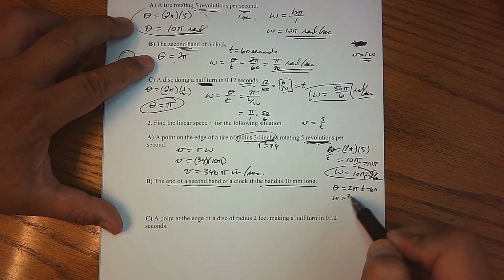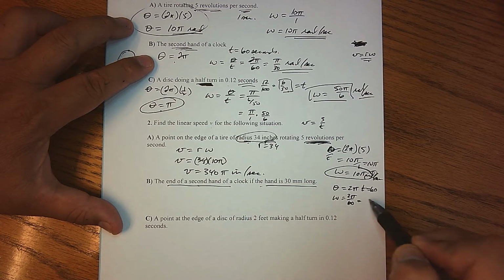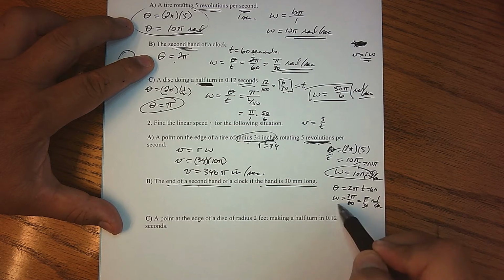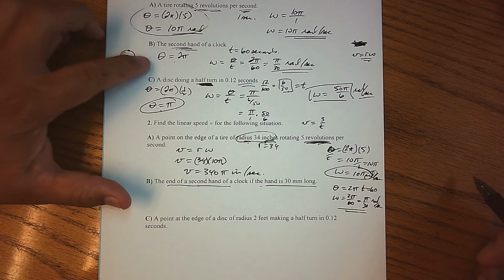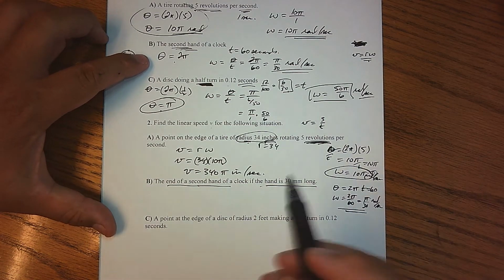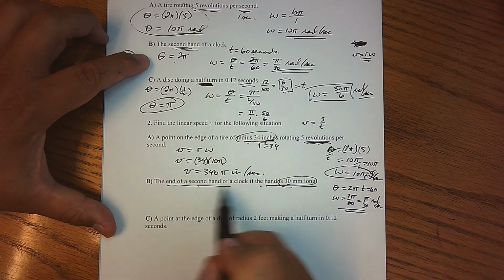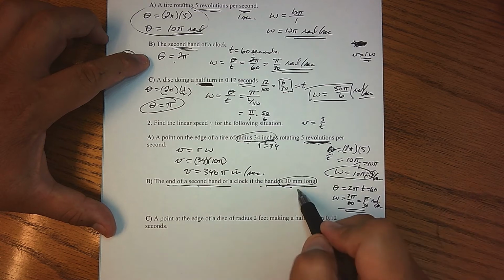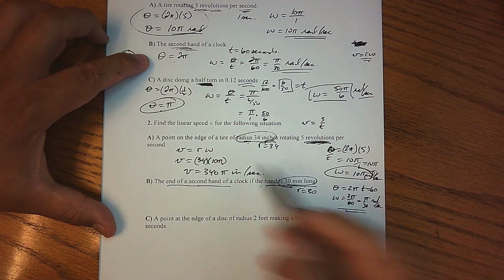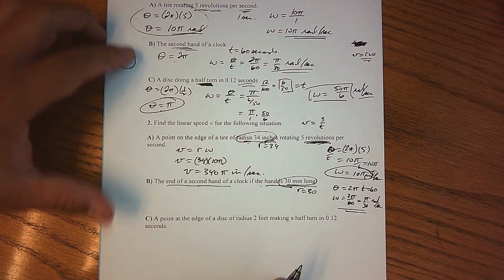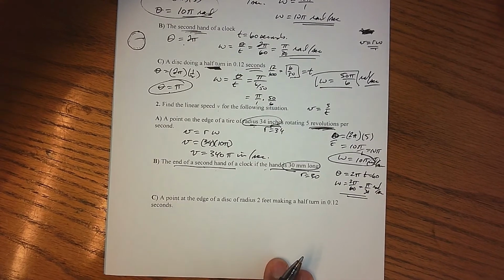So my omega is 2 pi over 60, which is pi over 30 rad per second. So there's my omega, just redoing some work that we did up there. We're told that the second hand is 30 millimeters long, so there's your radius. Like the previous problem, we have everything tailor-made to get the job done.